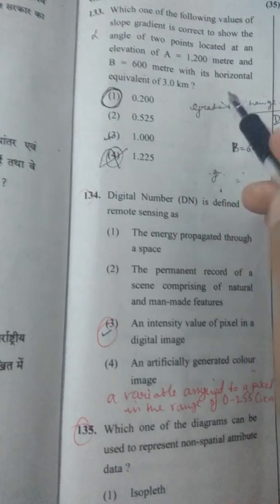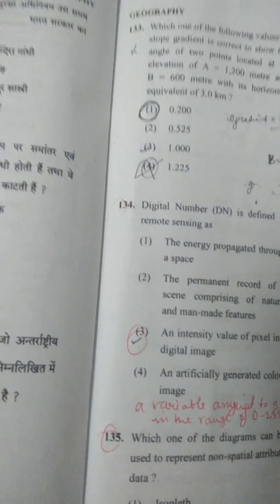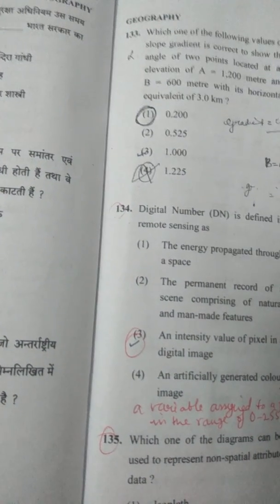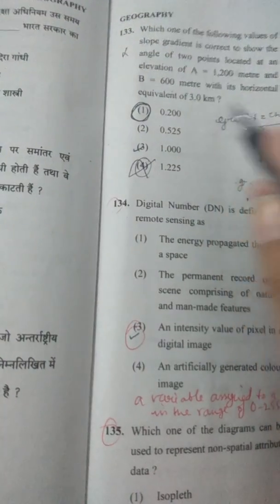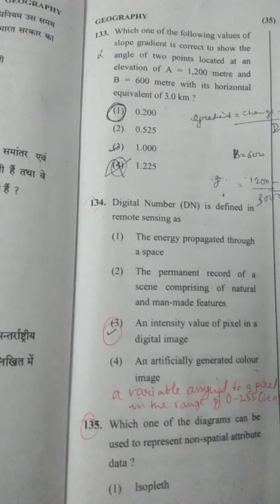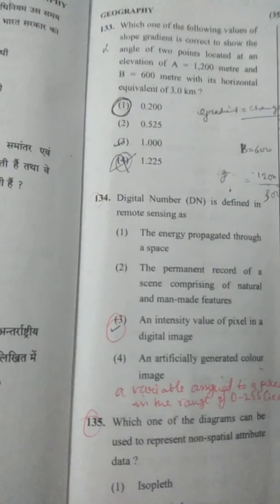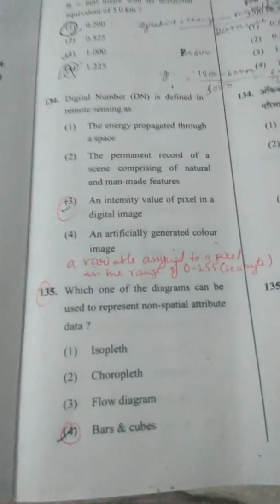So here we have given all the things. So just subtract 600 from 1200, and it is in meter, and here the distance is given in kilometer, so it is 3000. Okay, now we got 600 meter by 3000 meter, so it is 0.2. That is the answer.